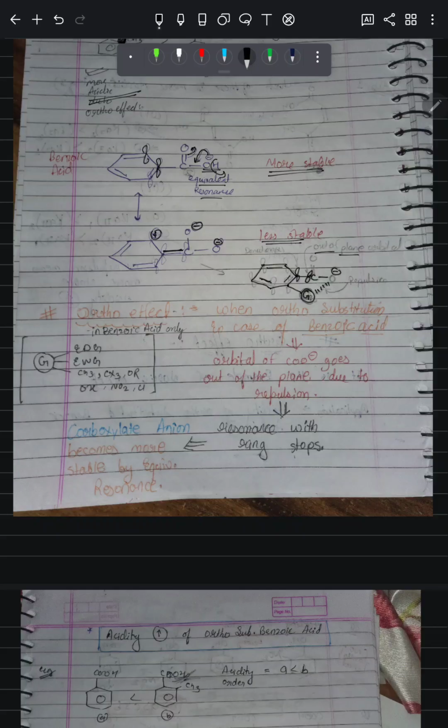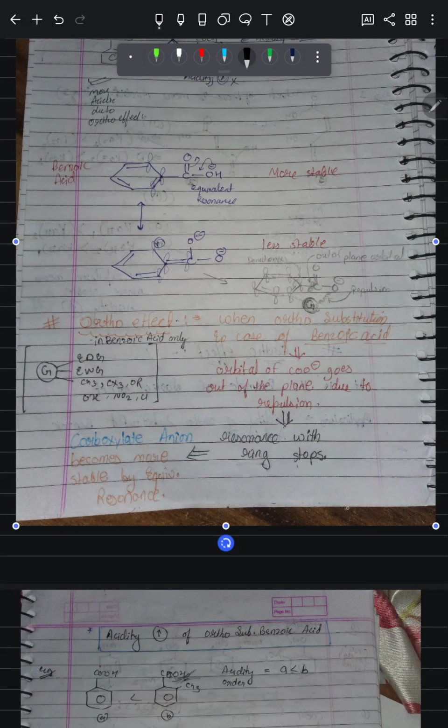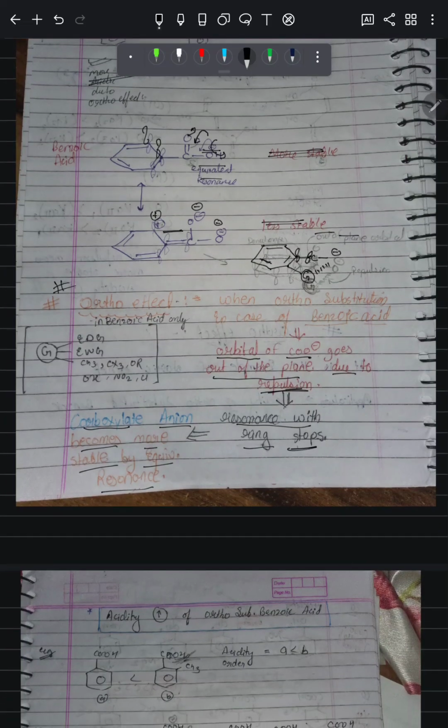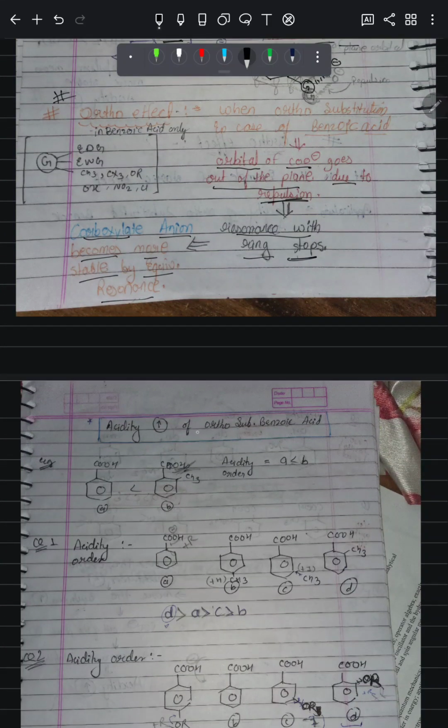This effect can only be seen in benzoic acid. When there is an ortho substitution in case of benzoic acid, the orbital of the C double bond O negative goes out of the plane due to the repulsion factor. So resonance with the ring stops, due to which the carboxylate anion becomes more stable by equivalent resonance. This is what the ortho effect means. So acidity increases for ortho substituted benzoic acid.